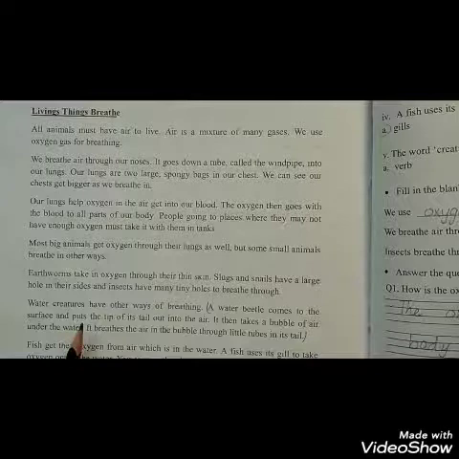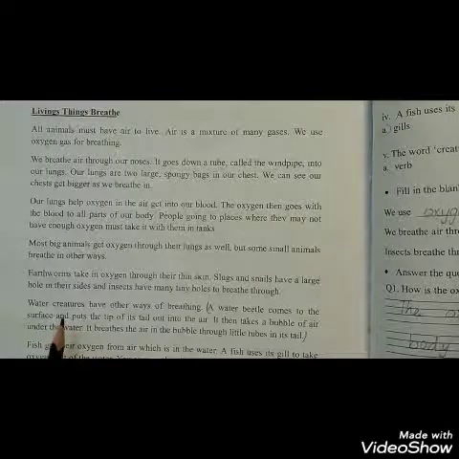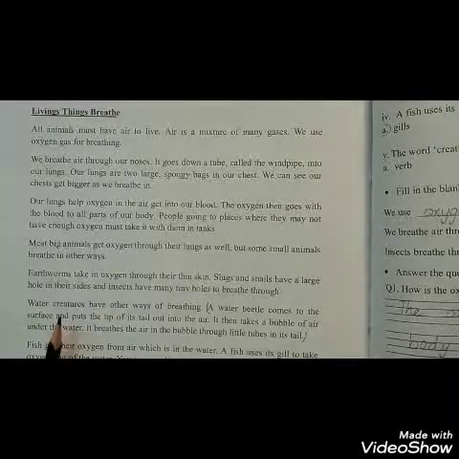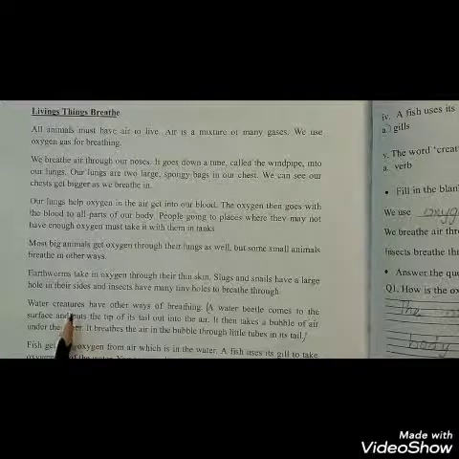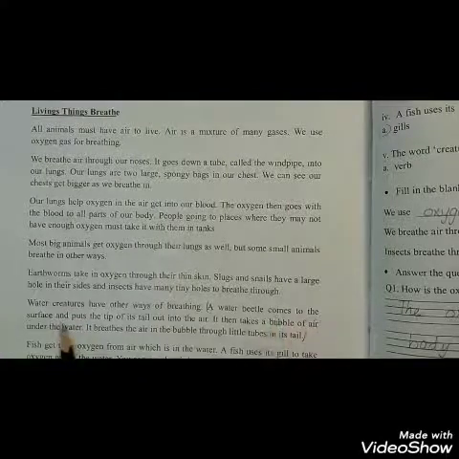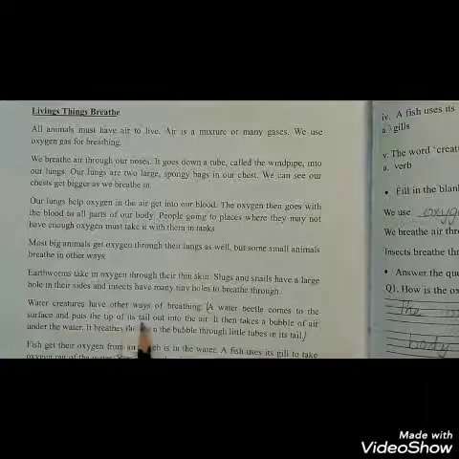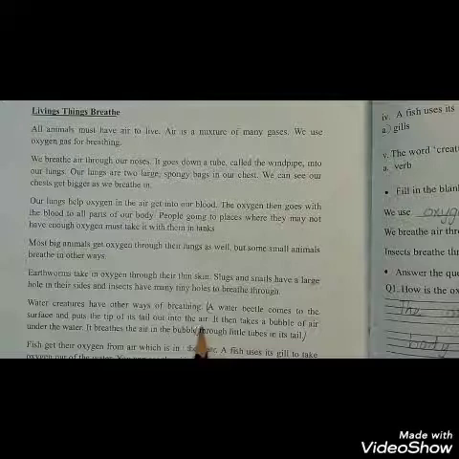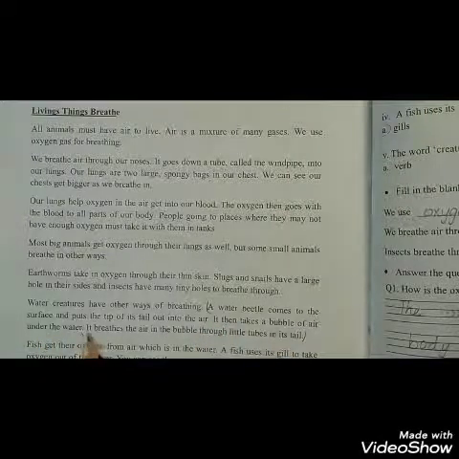And the water creatures, animals living in water or underwater, have different ways of breathing. A water beetle comes to the surface and puts the tip of its tail out into the air. It then takes a bubble of air under the water. It breathes the air in the bubble through little tubes in its tail.